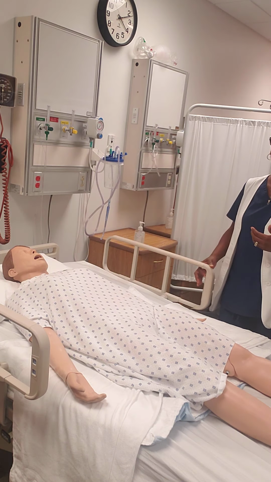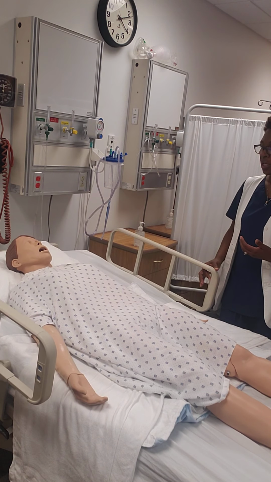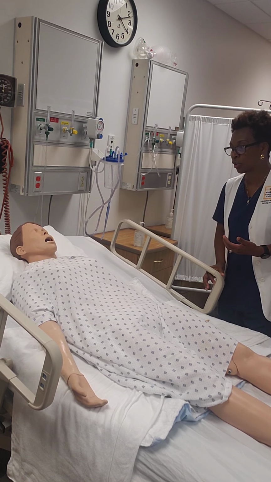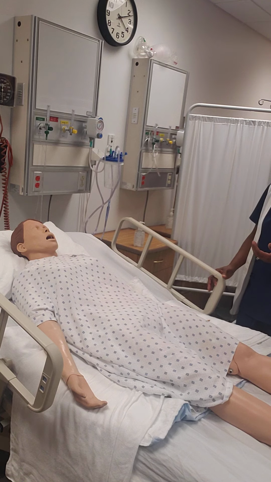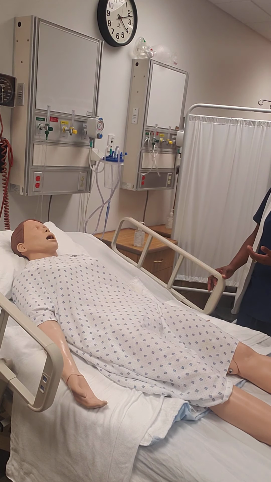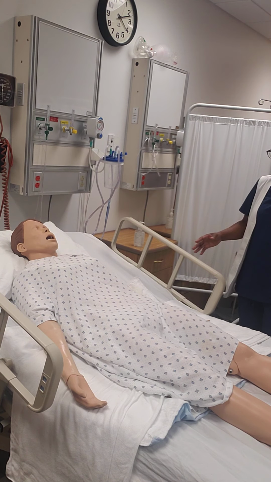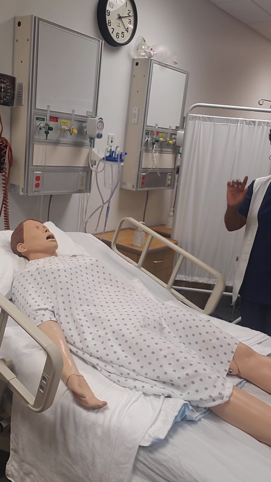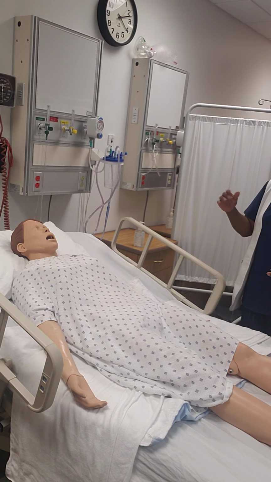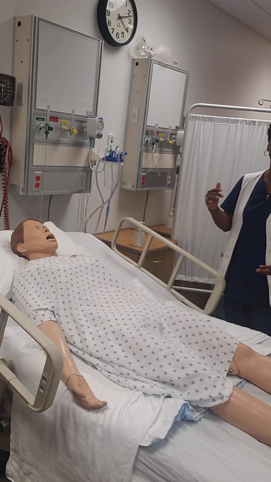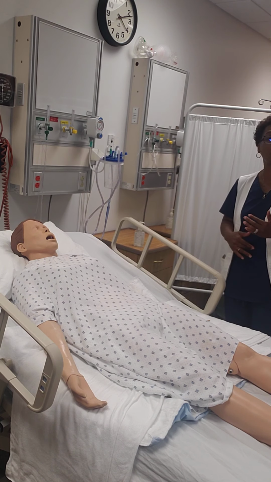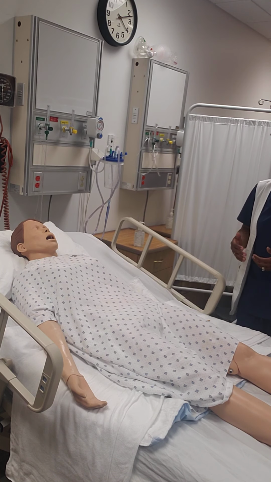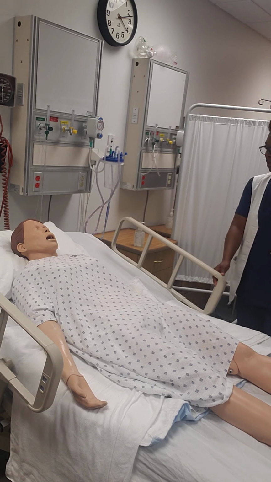You have your low Fowler's, you'll have your mid Fowler's. Low Fowler's is probably about 30, maybe 35 degrees. Most beds now in the hospital have a little device that tells you where the head of the bed height is. So you'll know if you're at 35, or 45, or 90. This is approximately 35.